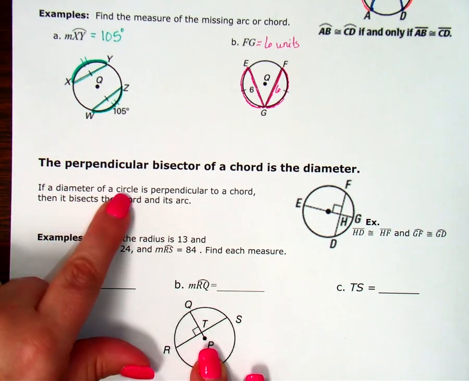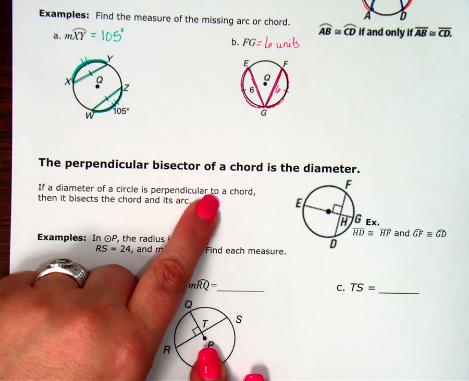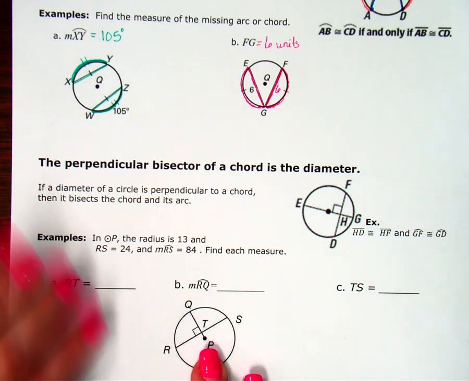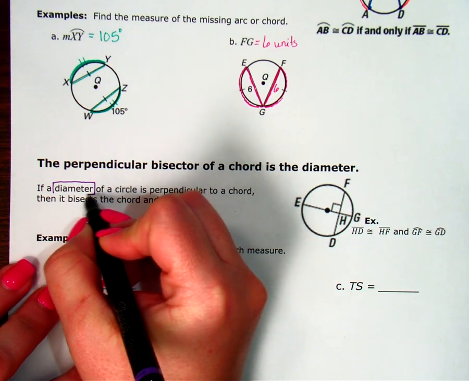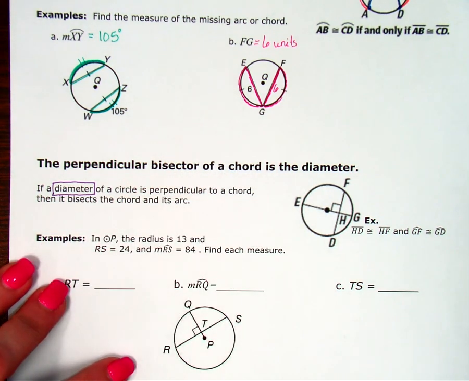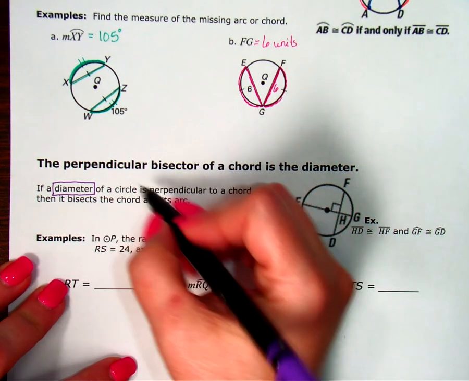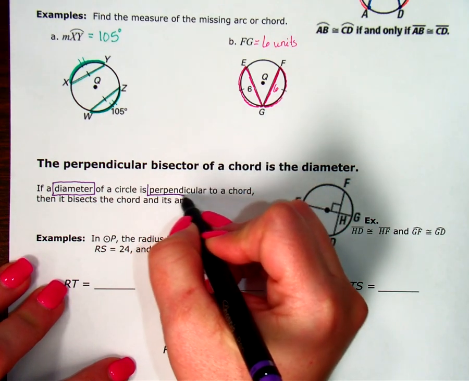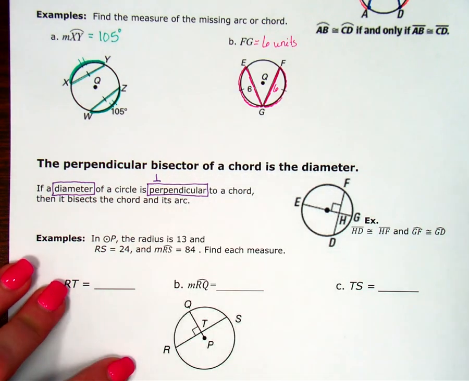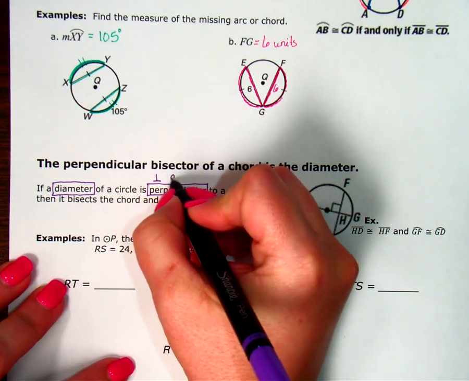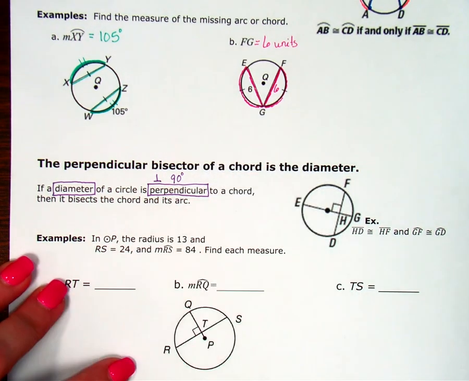So if the diameter of a circle is perpendicular to a chord, two things are happening here. The first thing is it has to be a diameter, which means it has to include the center. And the second thing is it has to be perpendicular to a chord. Remember, perpendicular, our symbol is the upside down T, and that means it intersects the chord at a 90-degree angle.